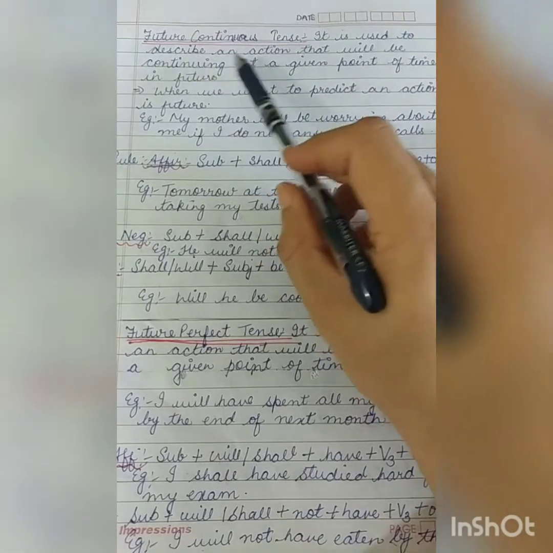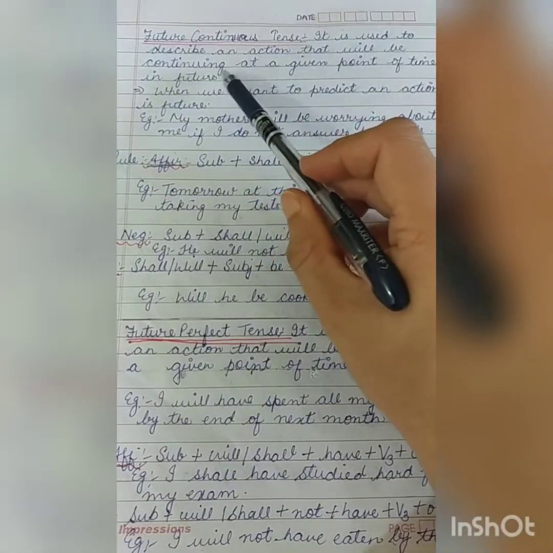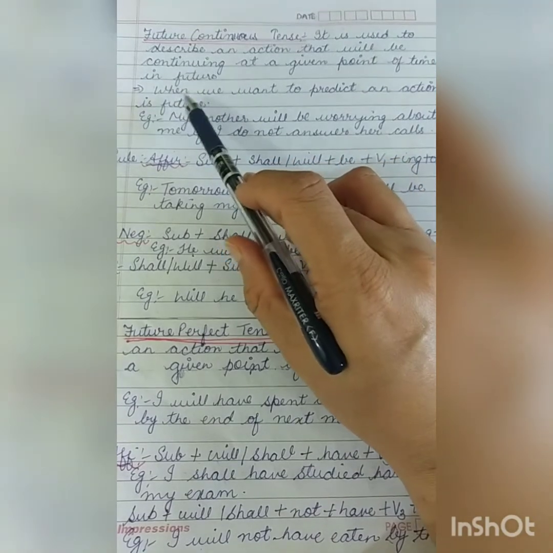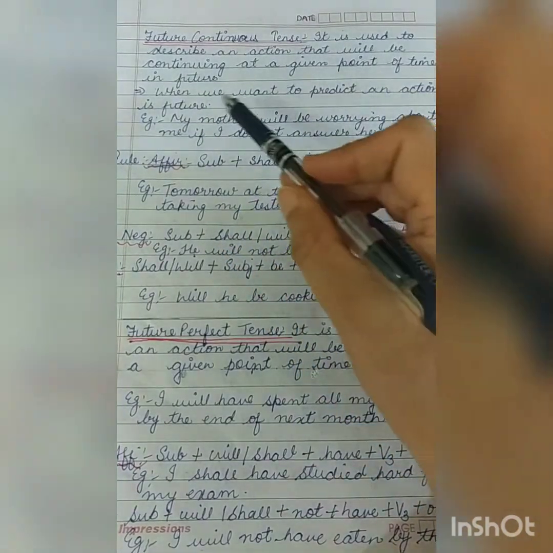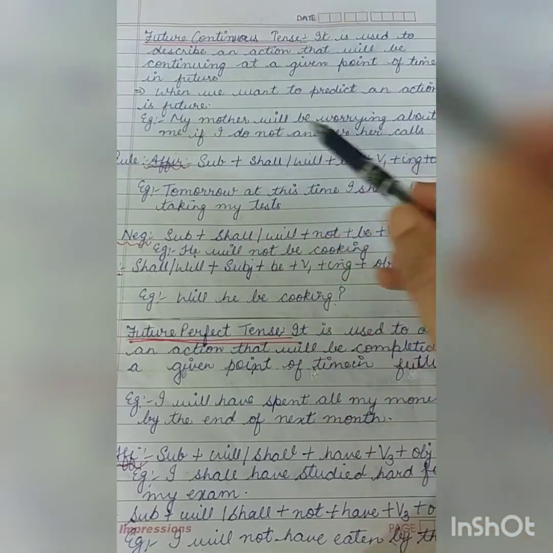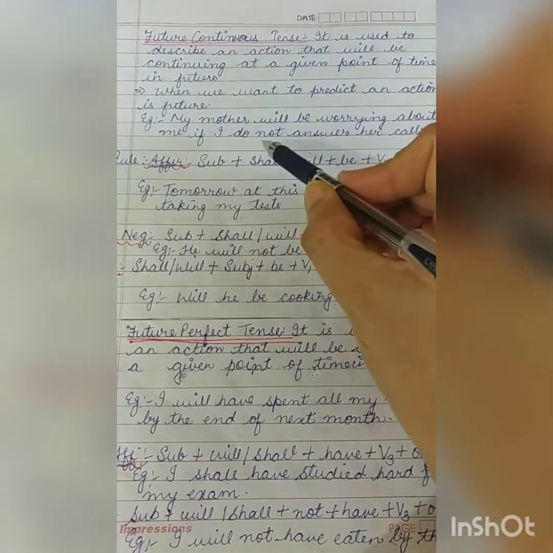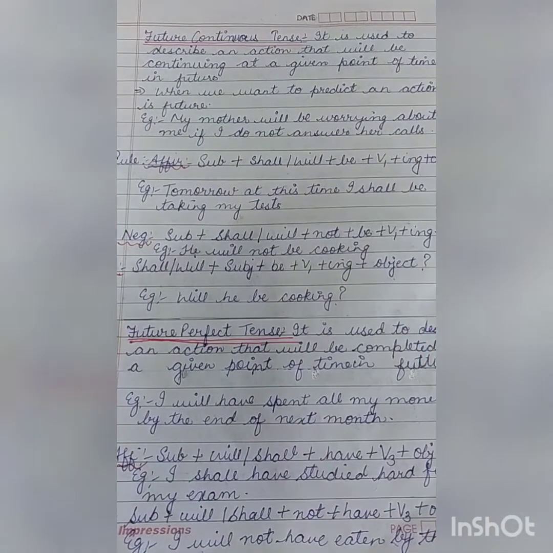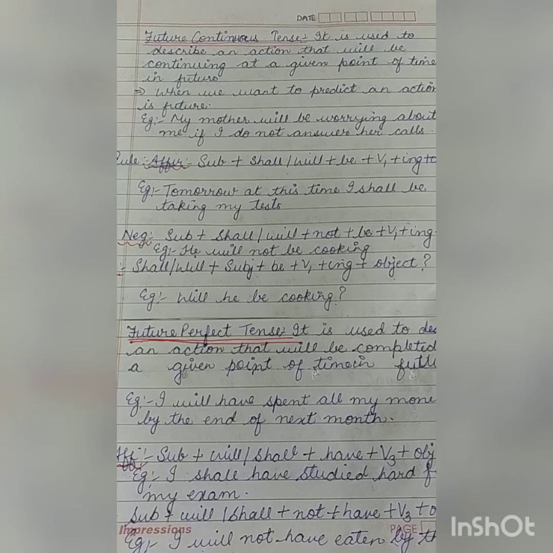So next is future continuous tense. It is used to describe an action that will be continuing at a given point of time in future. It is even used when we want to predict an action in future. For example, my mother will be worrying about me if I do not answer her calls. So children, future continuous is formed a bit more complicated. The auxiliary verb to be in future simple tense, that is shall be or will be, is followed by the participle of the main verb plus ing form.